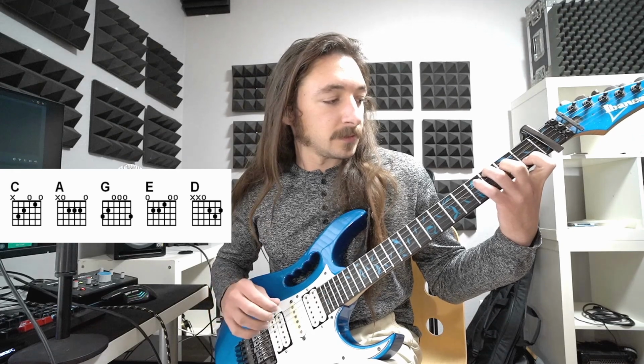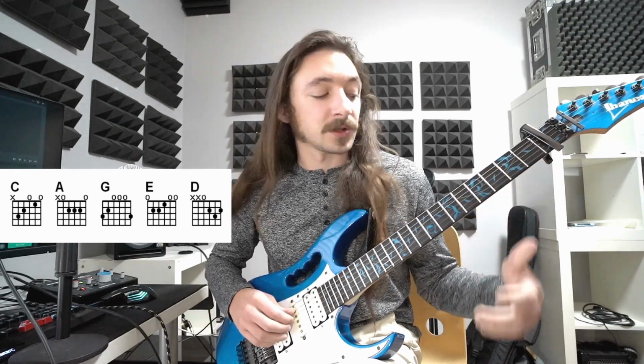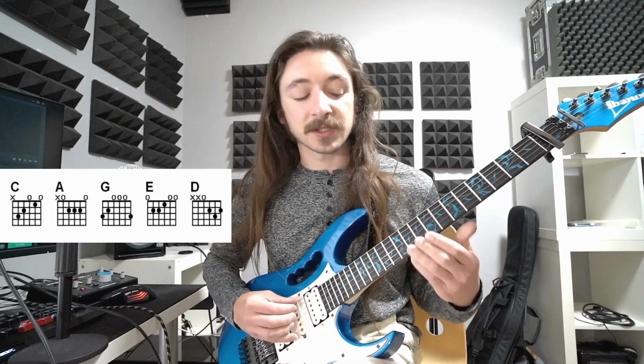So for example, the first one, C, would occur in the next position as the A shape. And then in the next position, it would occur as the G shape. And then in the next position, it would occur as the E shape. And then in the next position, it would occur as the D shape.